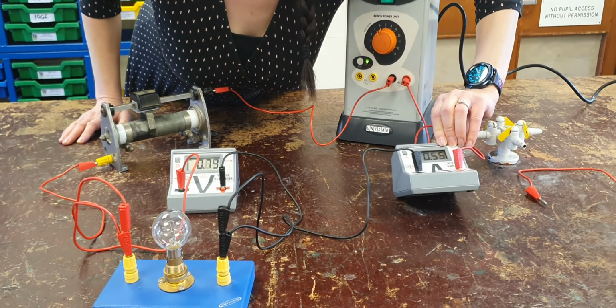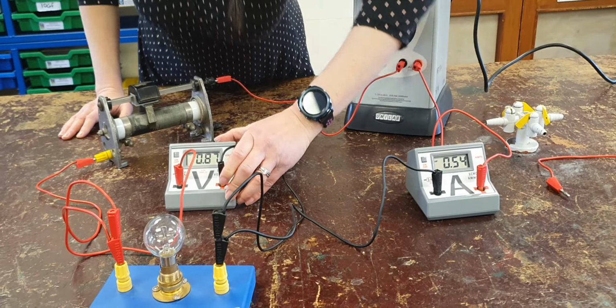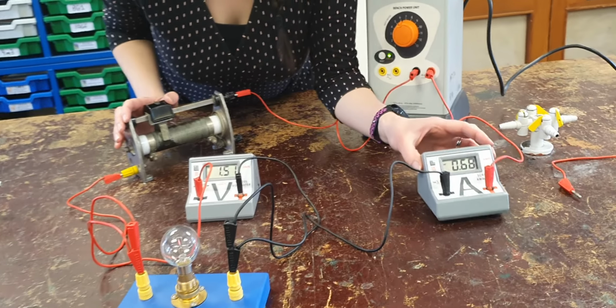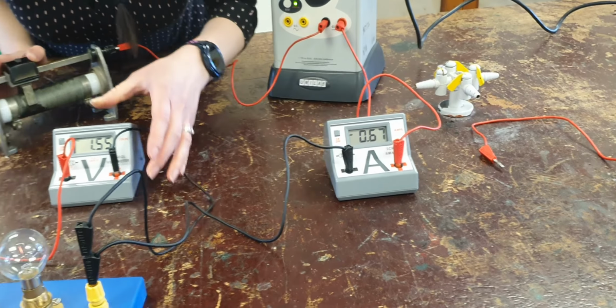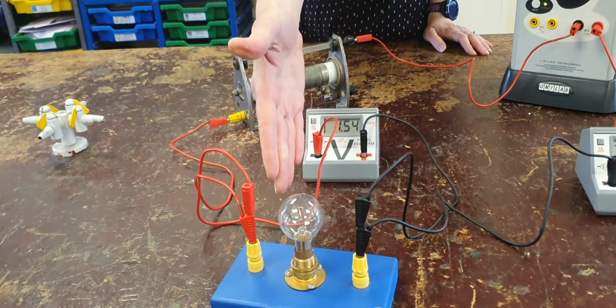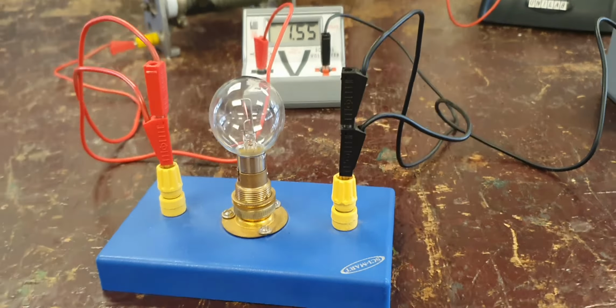I'm going to change it one more time. So I've now got 0.56 amps and 0.86 volts. Two more and then we're done. So I've got now going through 0.66 amps and 1.56 volts, and you'll hopefully see the filament lamp is starting to glow. And one more reading.